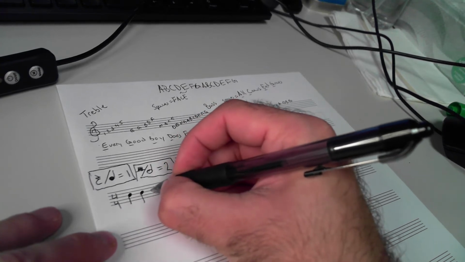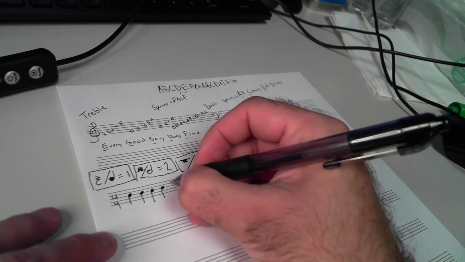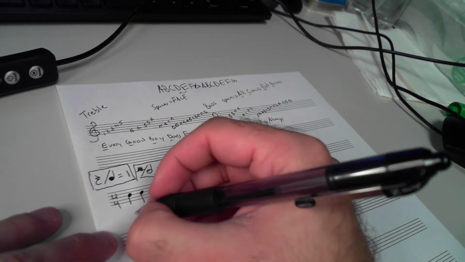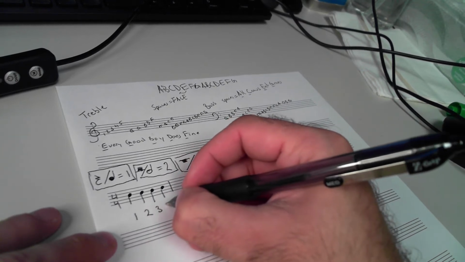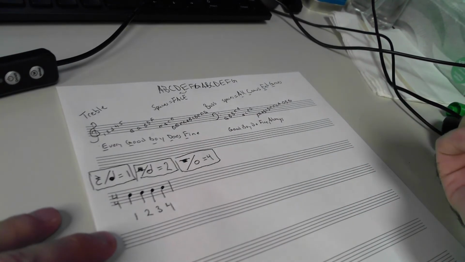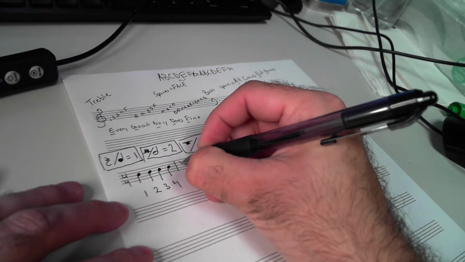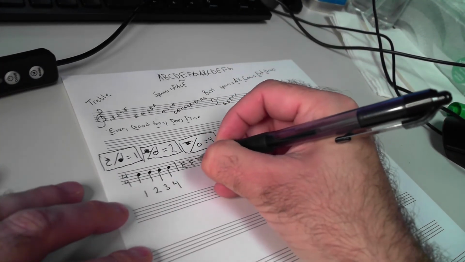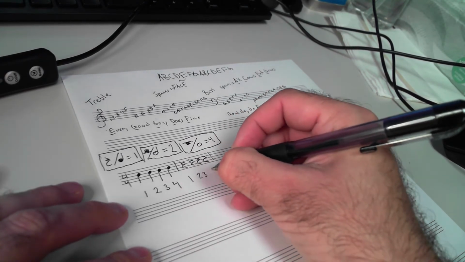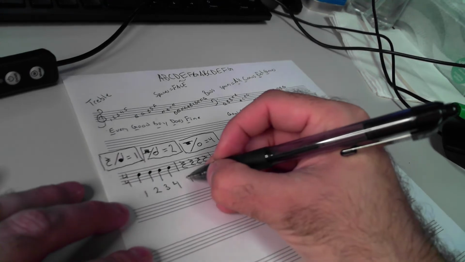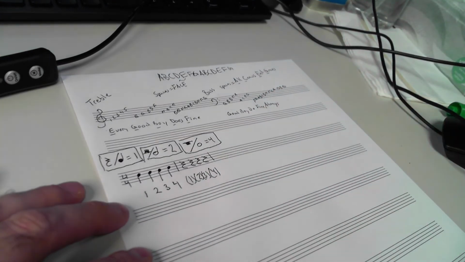Remember that if we had 4 quarter notes in a row, we would just write underneath it a big 1, a 2, a 3, and a 4. And if we had 4 quarter rests in a row, we would have 1, 2, 3, 4, just like before. But also, because they're rests, we would put each of those beats in parentheses.